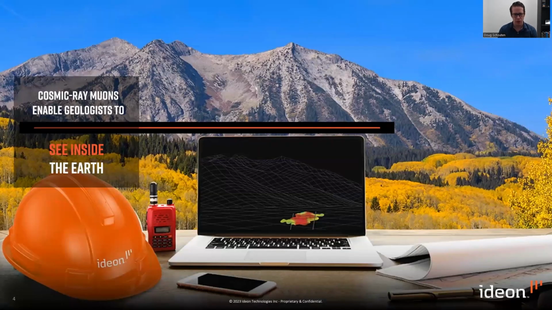In the same way, we can use cosmic ray muon radiation or radiography to enable geologists to see inside the Earth and produce 3D models of subsurface density by mapping the attenuation of cosmic ray muons as they pass through the Earth from above.